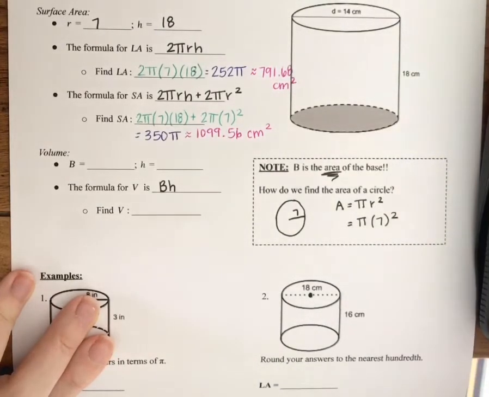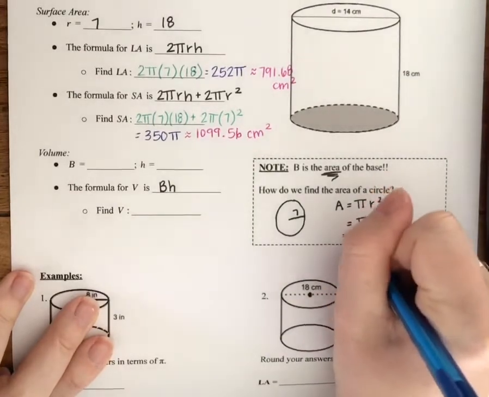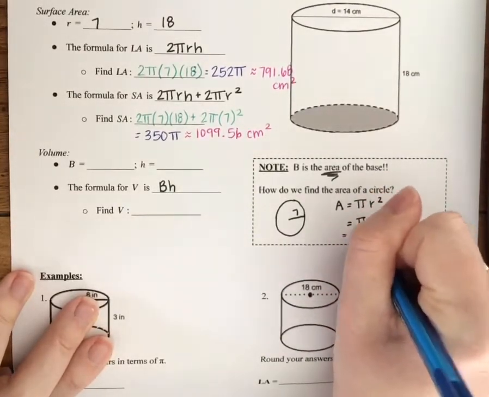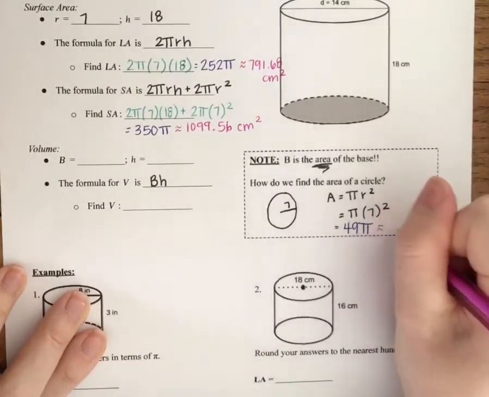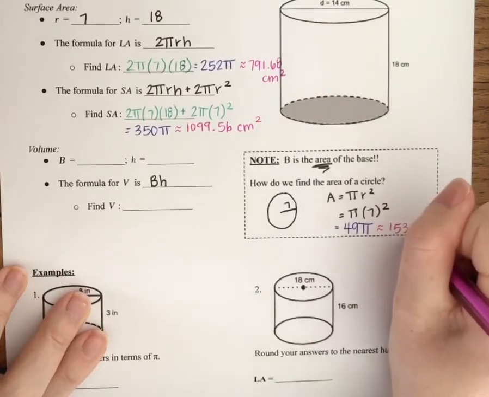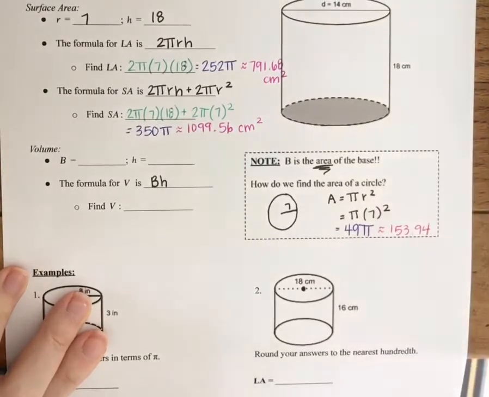Or actually, we can do both. 7 squared in terms of pi would be 49 pi, which is approximately equal to 153.94.